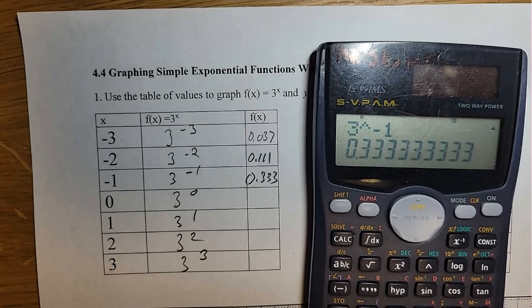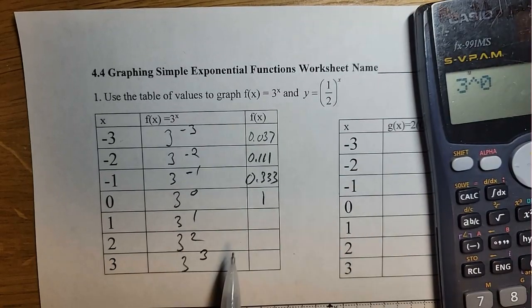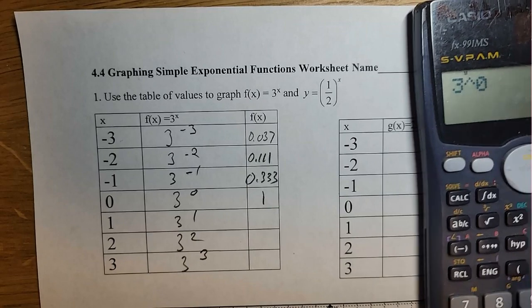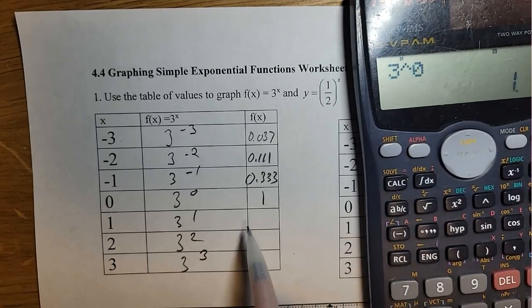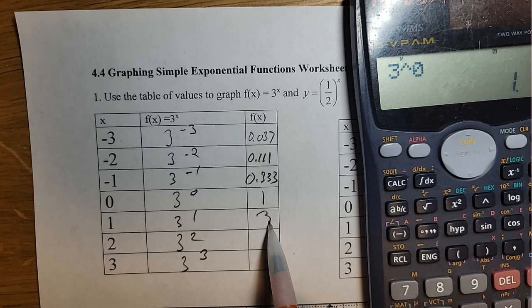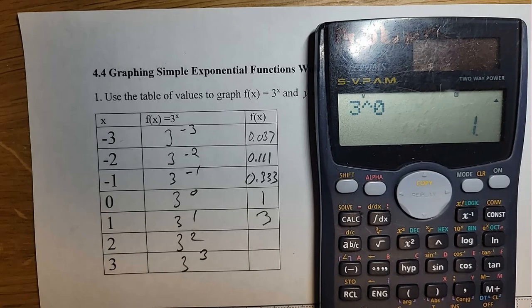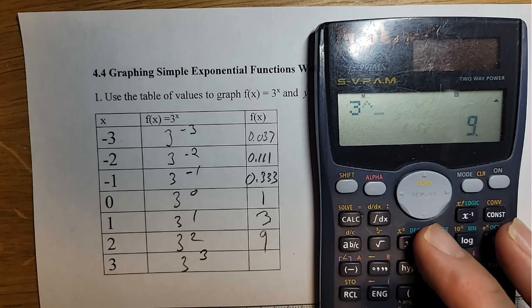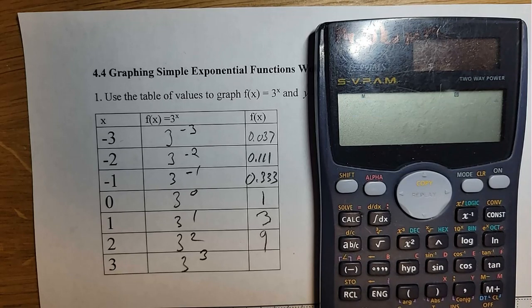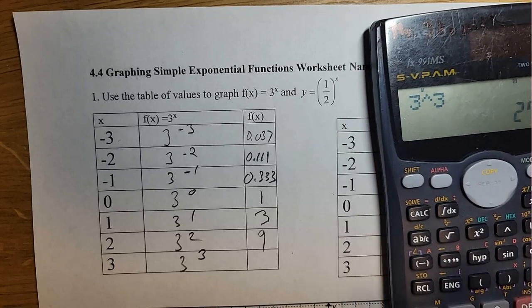Okay, we've got another one here, 3 to the exponent 0. That's 1. By the way, anything to the exponent 0 is 1. Anything to the exponent 1 is itself, so we'll just write 3. Next, 3 squared is 3 times 3, so I can use the squared key. 9. And 3 to the power of 3 is 3 times 3 times 3. We get 27. Going to put 27.